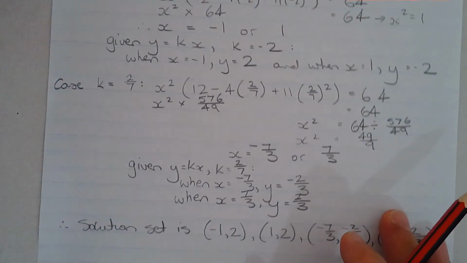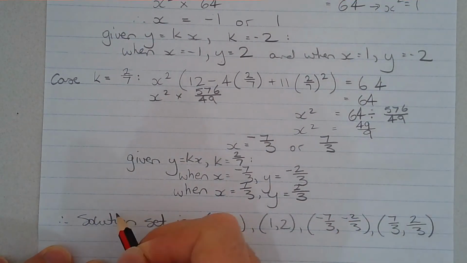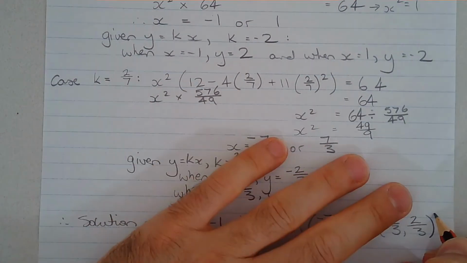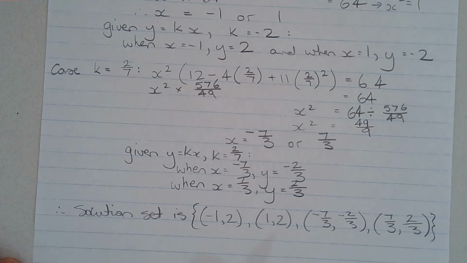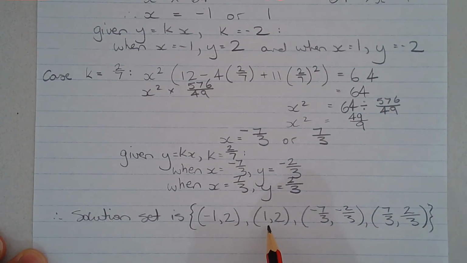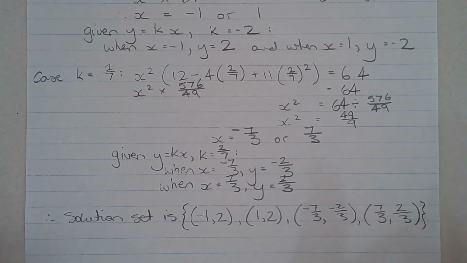So we can summarize the solution set. I'll just put the curly braces there. The solution set is, and there's 4 of them: (negative 1, 2), (1, negative 2), (negative 7/3, negative 2/3), and (7/3, 2/3). I've just expressed them as coordinate pairs. And that's the solution to that simultaneous equation.